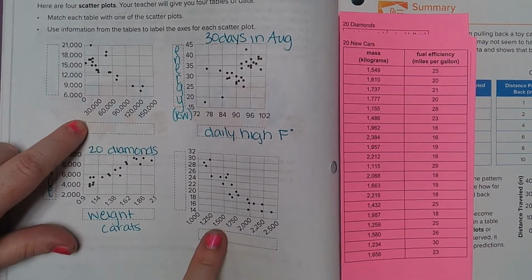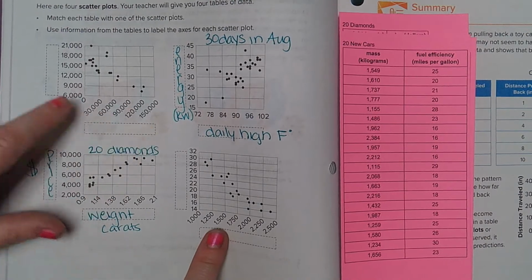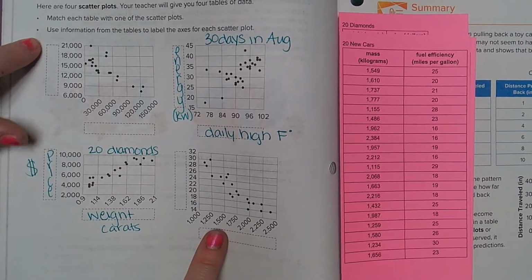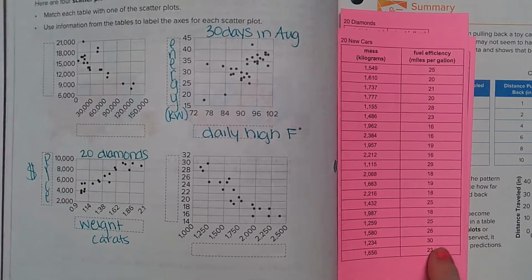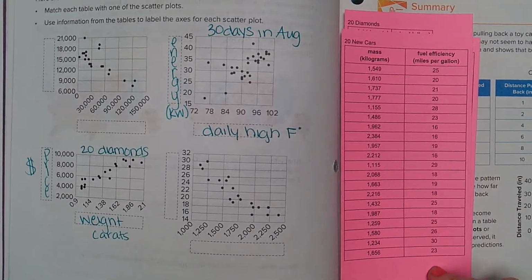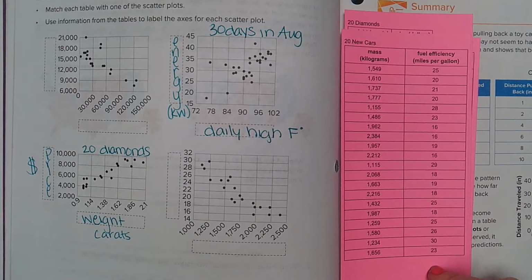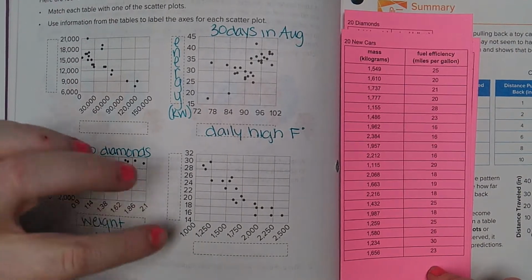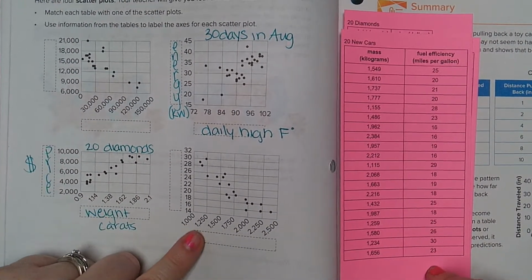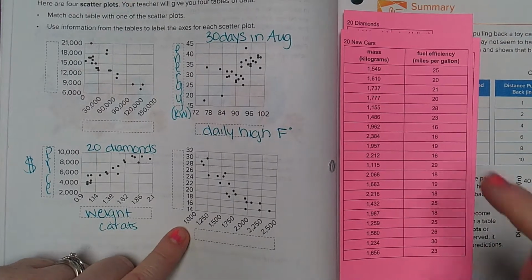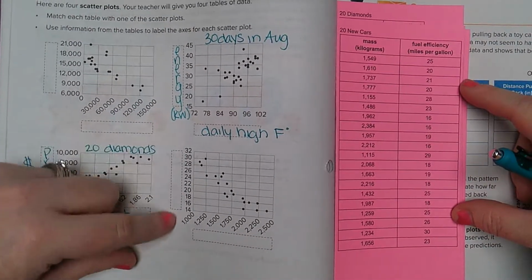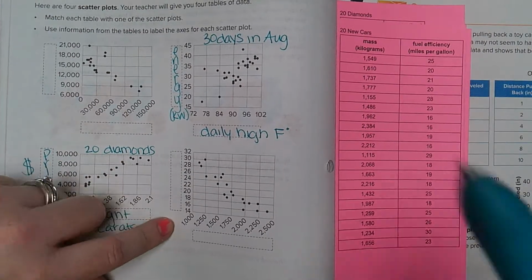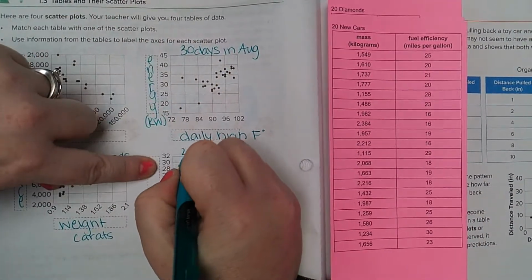We have this one, which is in our 30,000 and higher, and then up to 6,000. My Y value on this one doesn't have thousands. It has numbers in the tens, 20s, 30s, and that's as it goes. So that means this one makes the most sense because our weight is all within these values, and our fuel is all in these values. So this is 20 new cars.